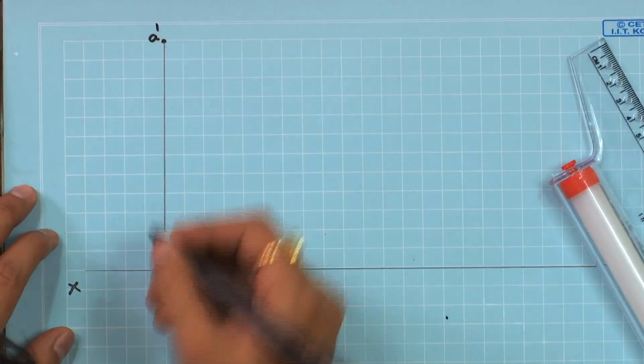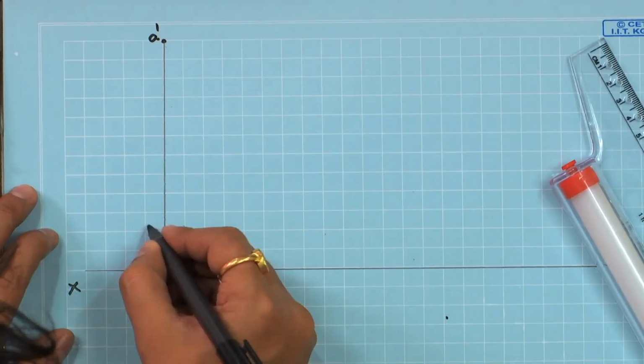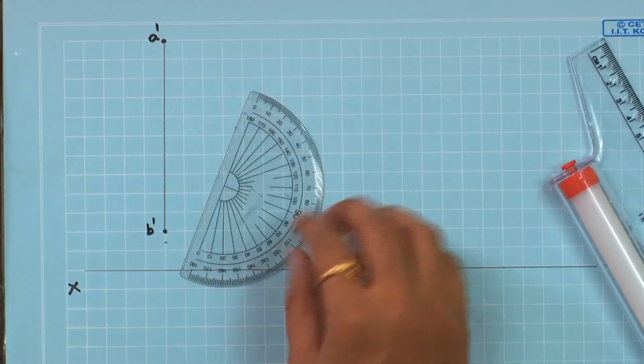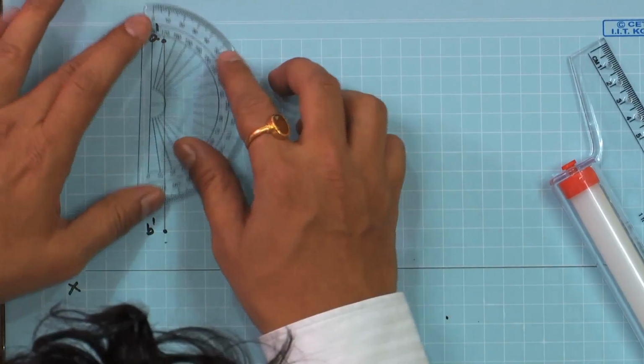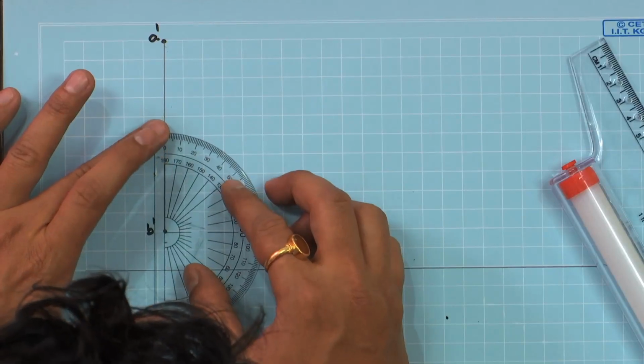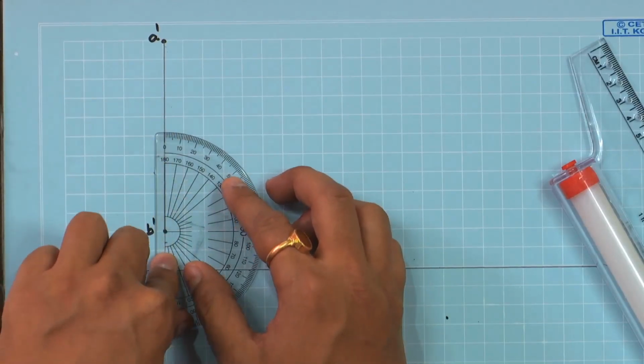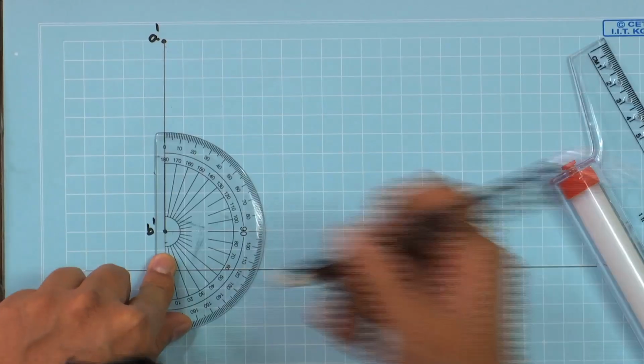Name this point A prime in the vertical plane, B prime, and we know one angle is supposed to make 30 degrees, the other one is 60 degrees. So, let us construct the angle 30 degrees.